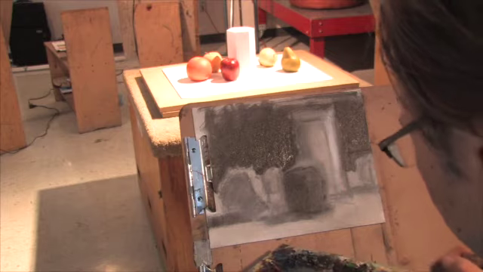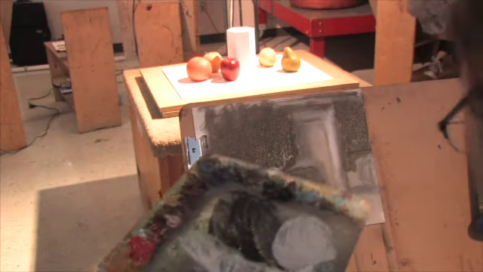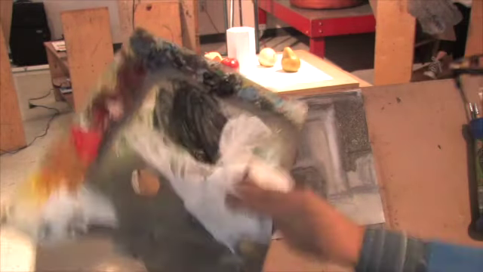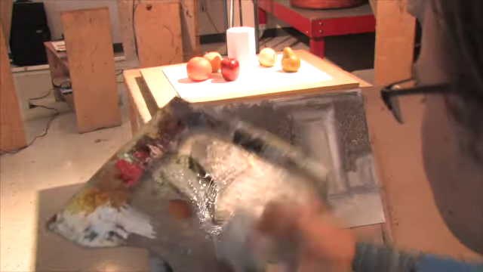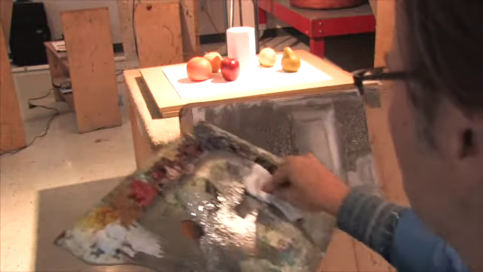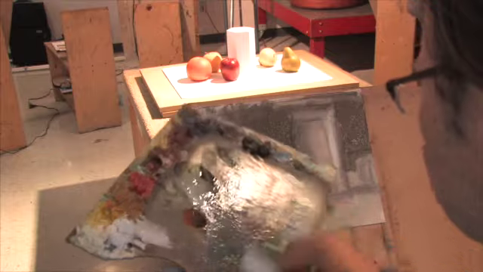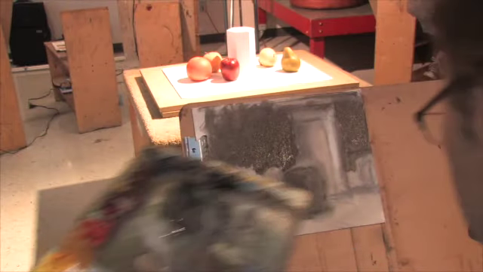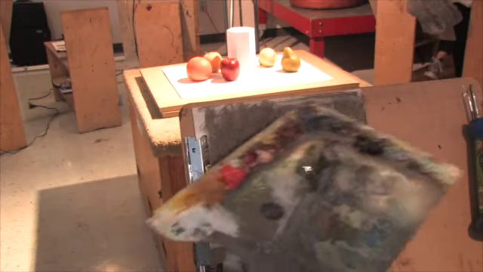Already I got too much medium in here. I'm just too wet up here. So I'm just going to wipe it all off. And sometimes you have to just be willing to get rid of what's not working on your board. And so I'm just going to wipe that off. You have another towel? Thanks.